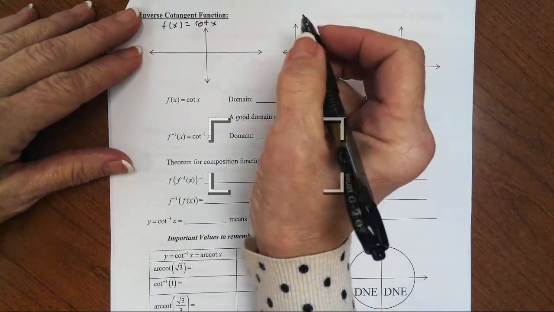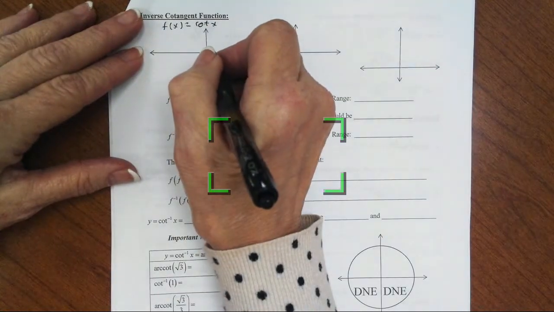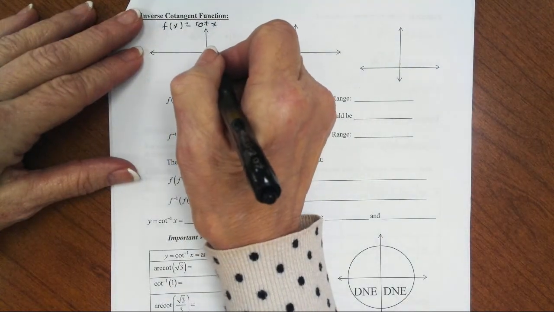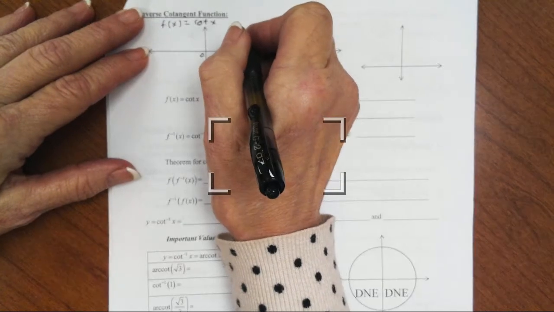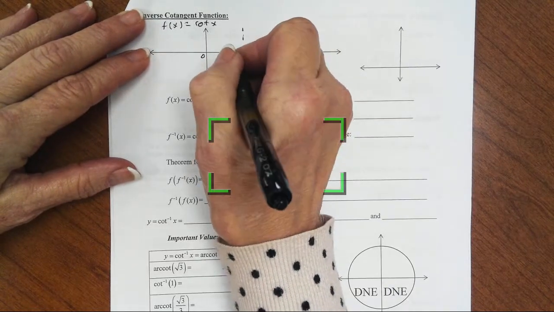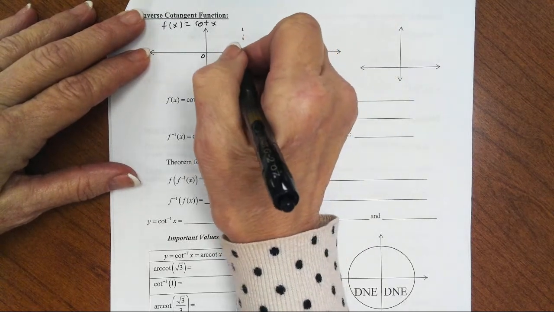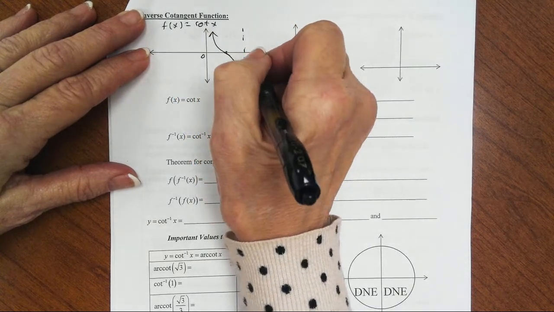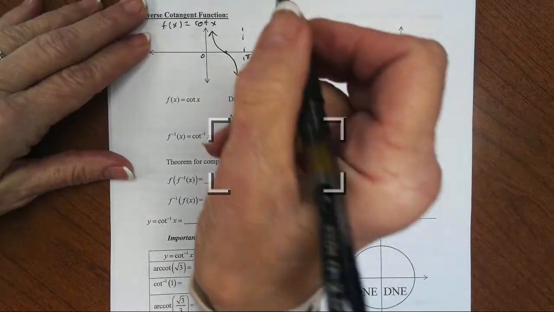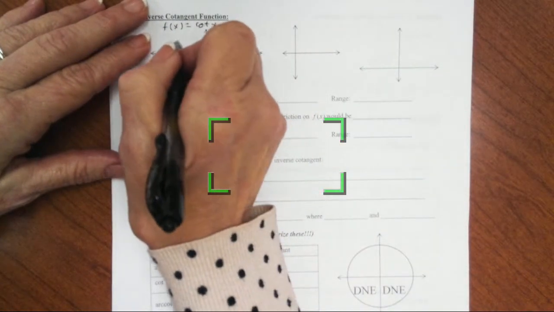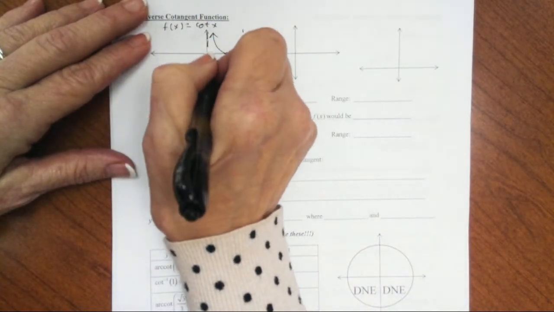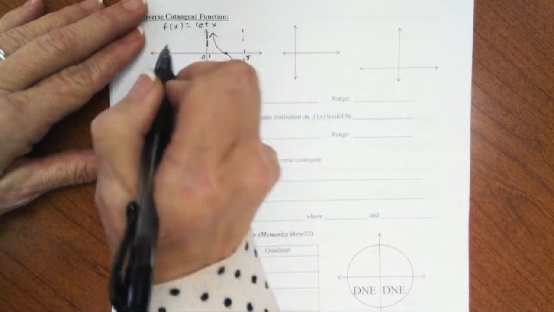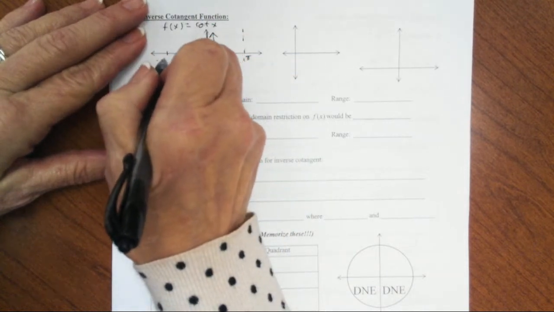And we know that we can graph this between 0 and pi. Those are if we were doing the bookends. And that's just one period of it. There's an infinite number of periods. There's asymptotes here as well. And then I'm going to just do one for negative pi as well.